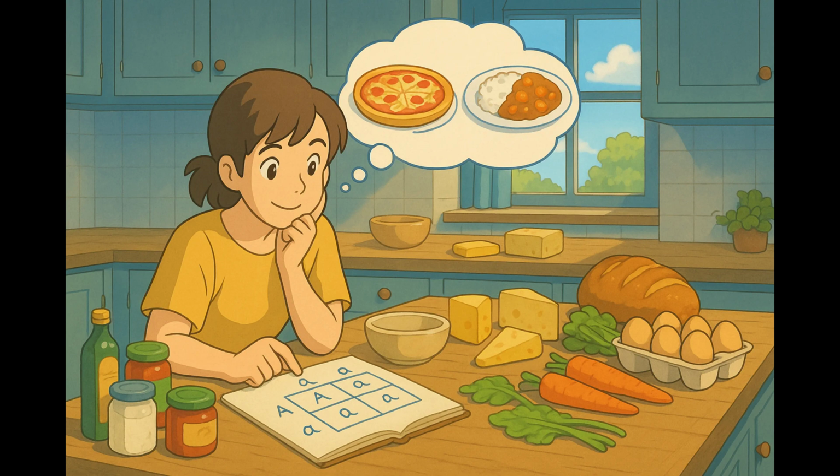Imagine you're trying to decide what to cook for dinner with limited ingredients in your pantry. This situation is similar to using a Punnett square, where you predict the possible outcomes based on the genetic ingredients from each parent. Just as you combine different available ingredients to see what meals you can prepare, a Punnett square combines alleles from each parent to predict the genetic traits of their offspring.